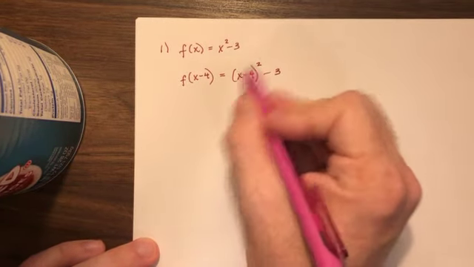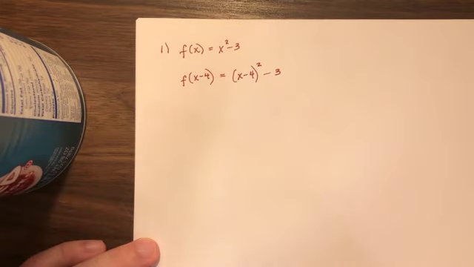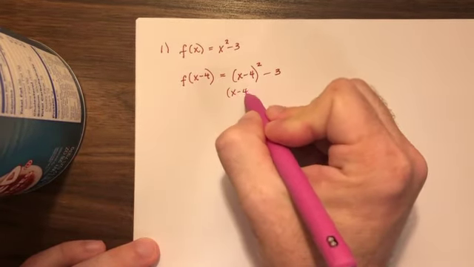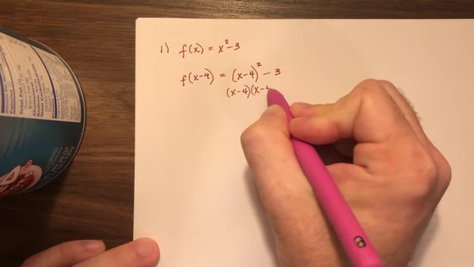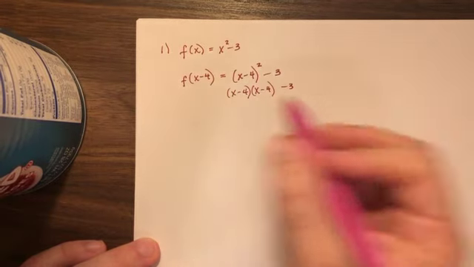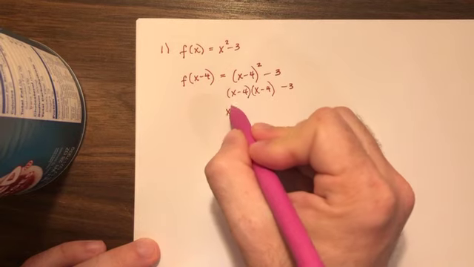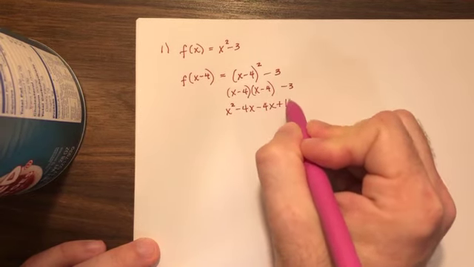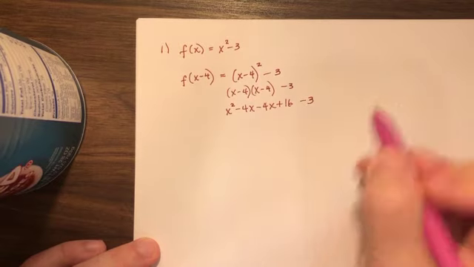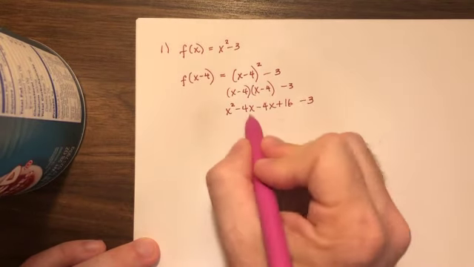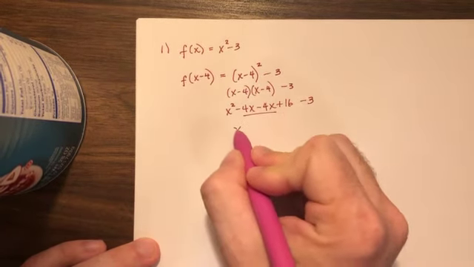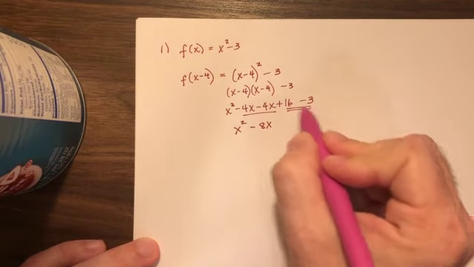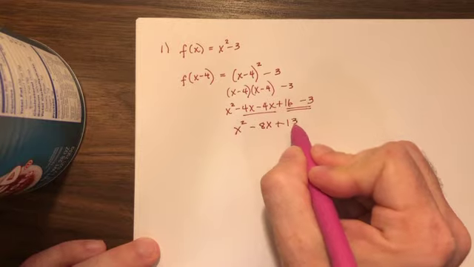So this is a binomial squared, and you have to go back and think about what that means. If you write it twice and then FOIL, that'll get you there. Like so. So we FOIL, we get x squared minus 4x plus 16. And then that minus 3 is still there. And then we combine like terms. These two is x squared minus 8x. And then these two, 16 minus 3 is 13.